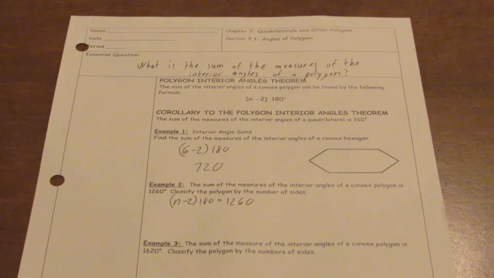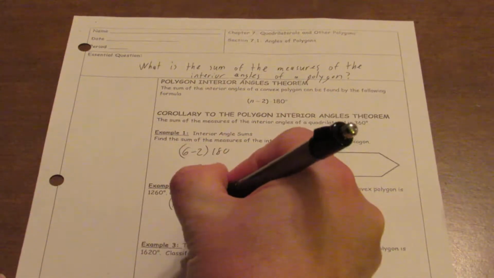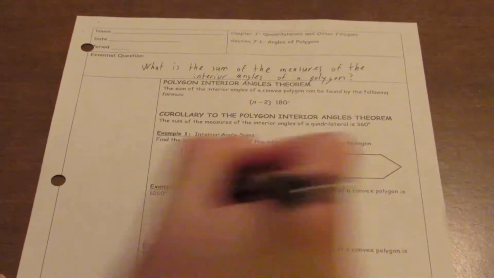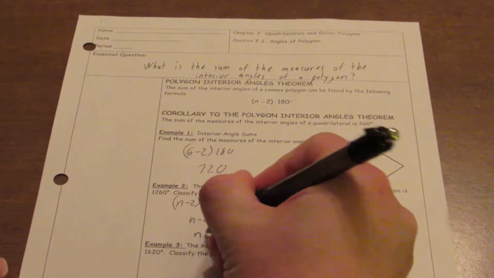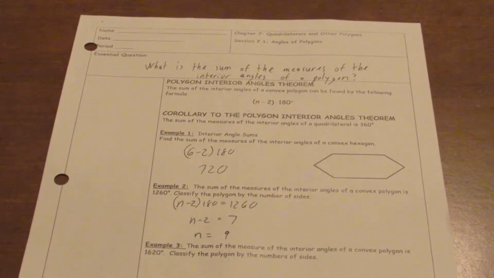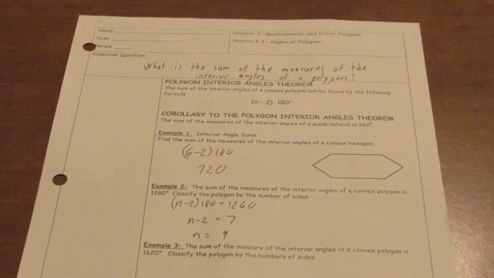Right? And then we're just solving that problem for n. So the first thing I do is divide by 180. And I get n-2 equals 7. Then I add 2 to both sides. I get n equals 9. So then our question is, what is that shape? Which is a nonagon.